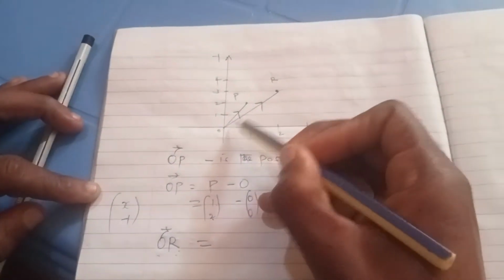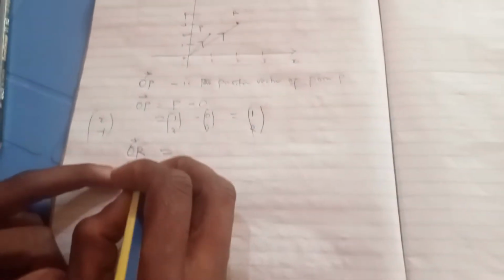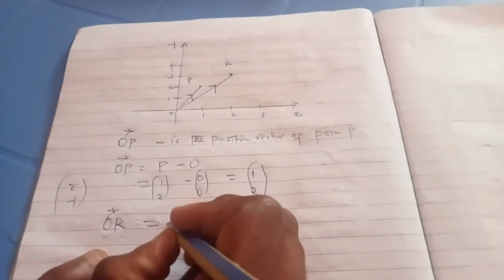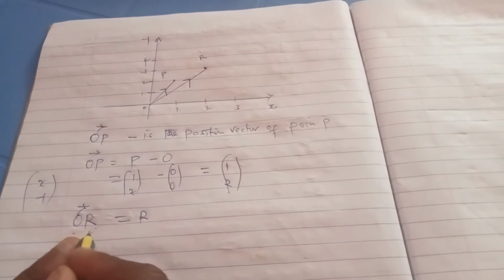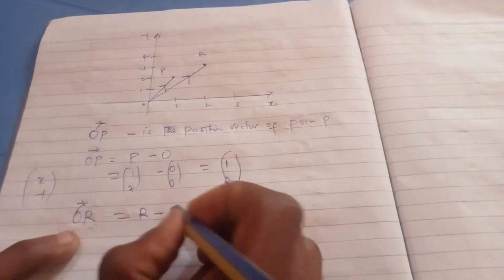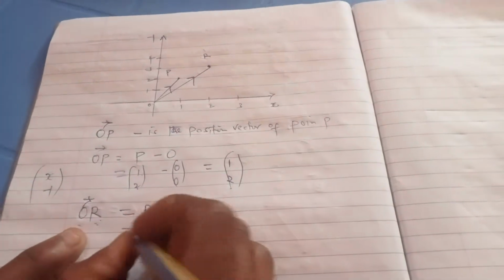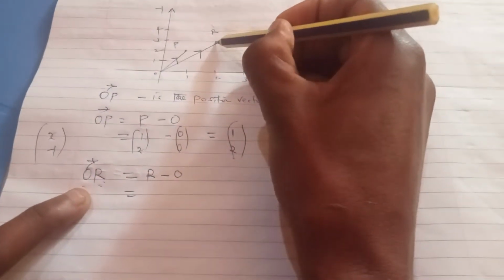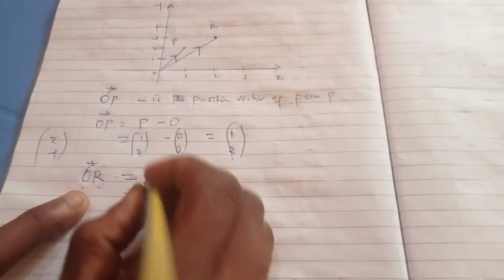So this is the position vector of R diagrammatically. To get this, we said that to get the vector, you take the coordinates of the second point minus the coordinates of the first point. The coordinates of the second point R are (2, 3).